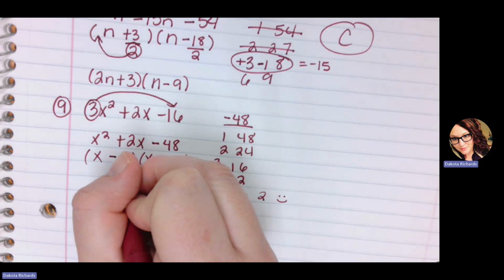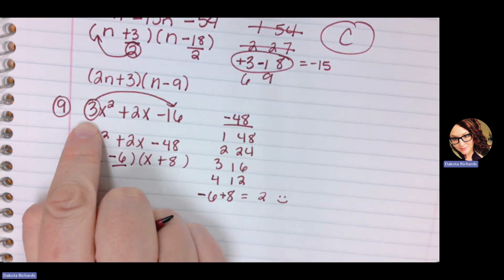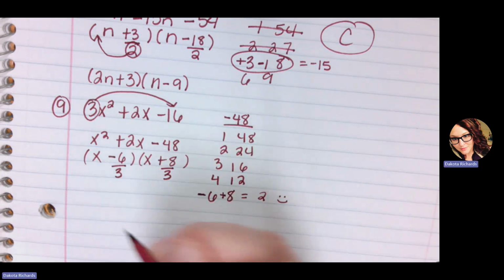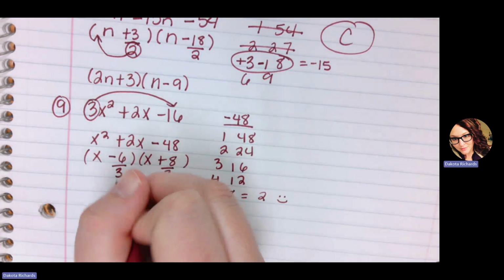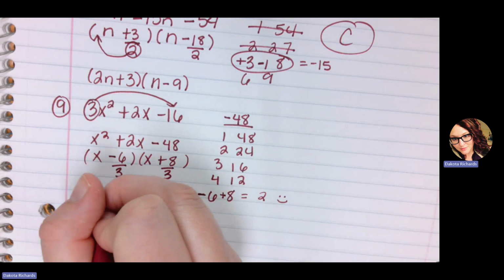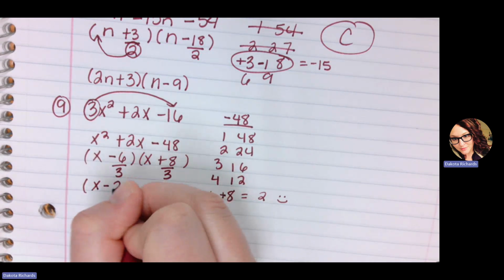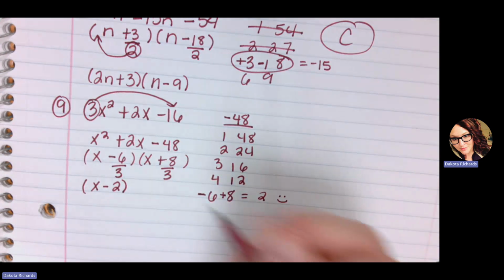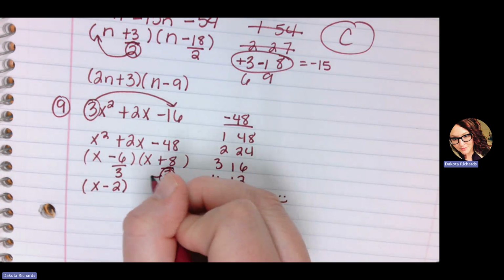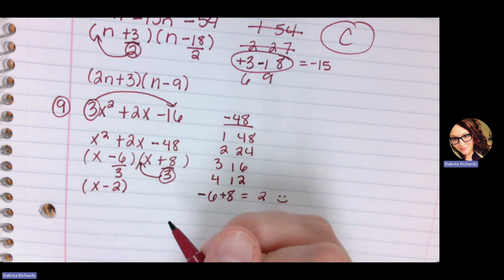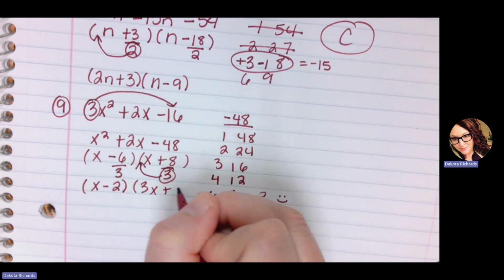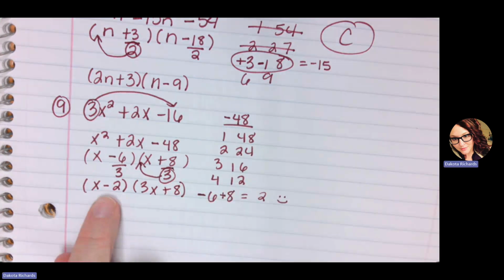Now we're going to go back and divide by our a, what we slid over, which is 3. So divide by 3, divide by 3. x minus 6/3, well, 6 divided by 3 is just 2, so that's x minus 2. And then 8/3, that doesn't divide evenly, so we're going to bottoms up, bring the bottom part of that fraction up in front of the x. So that is now 3x plus 8. Final answer, x minus 2 times 3x plus 8.